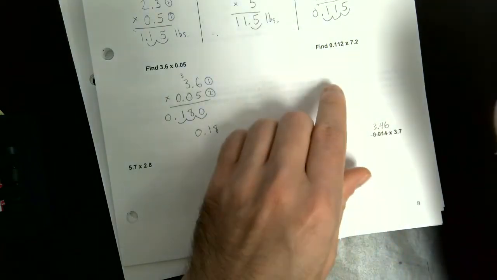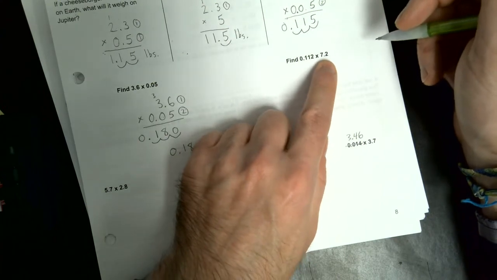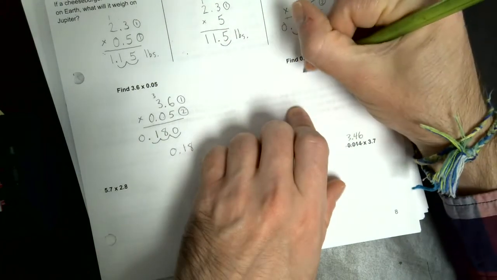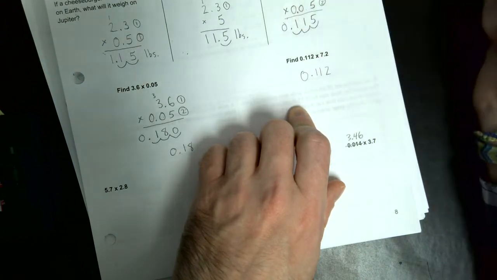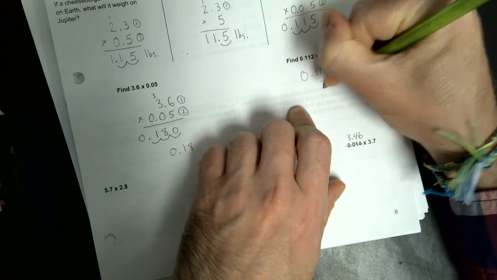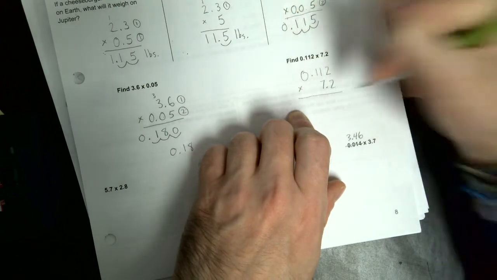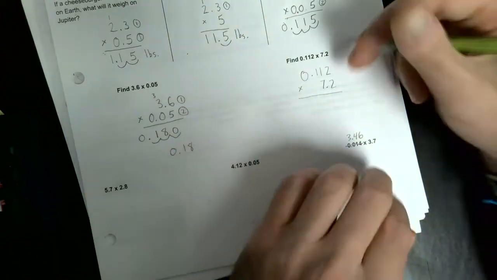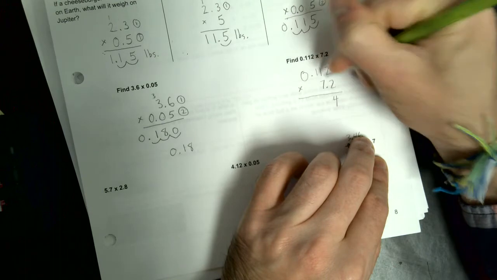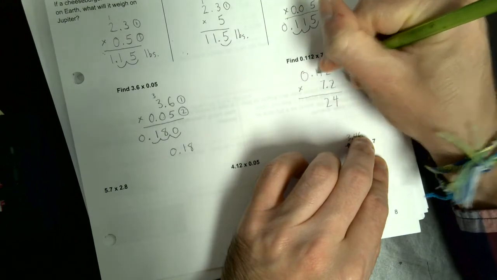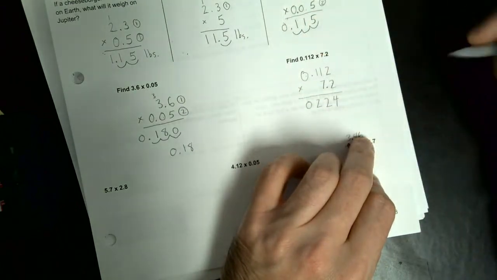All right, this one's interesting. So we have 112 thousandths times 7 2/10. I'm going to put the 112 thousandths first because it has more non-zero digits, and 7 2/10 next. All right, so I'm going to multiply as normal. 2 times 2 is 4. 2 times 1 is 2. 2 times 1 is 2. 2 times 0 is 0. I'll put the 0 for now.